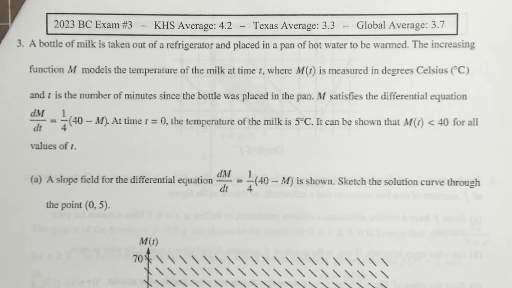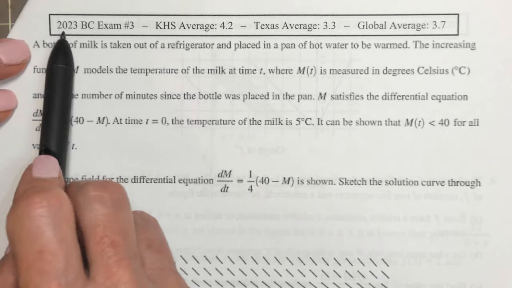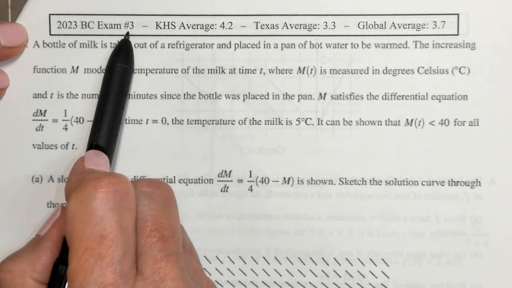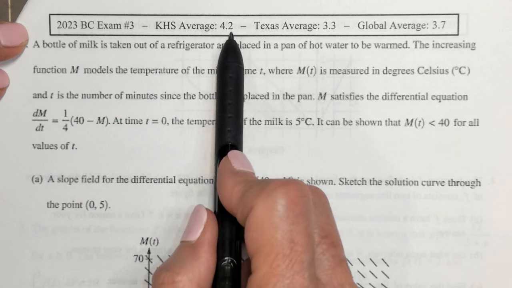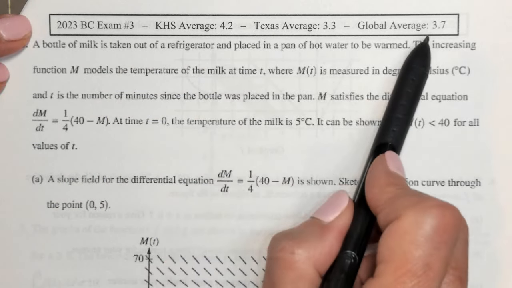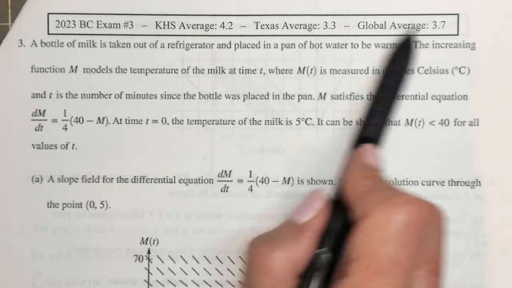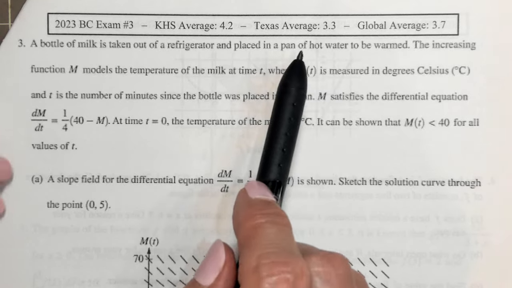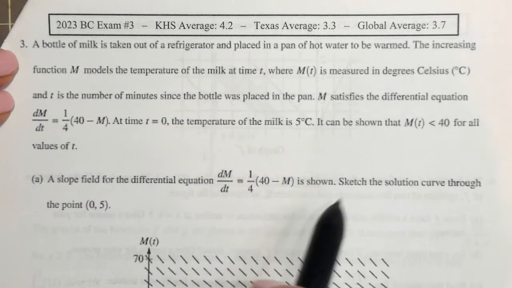Okay, we are on number 3 from the 2023 AP Calculus BC Exam FRQ number 3. A much lower average than the first two problems from this exam. Still a little bit above the global average, which of course is a little bit above the Texas average. Okay, let's take a look. So no calculator. We're on number 3, so no calculator.